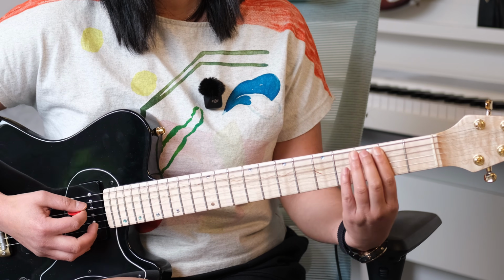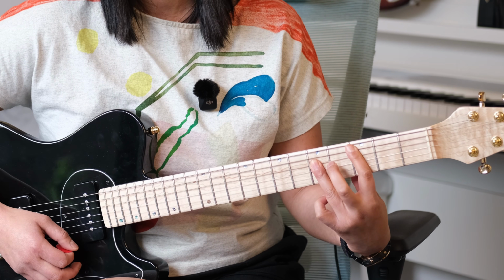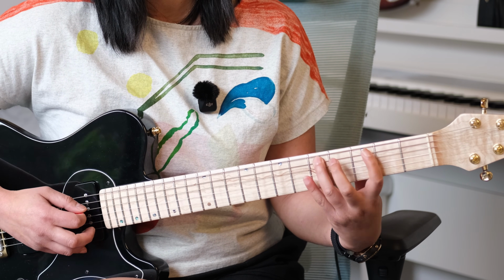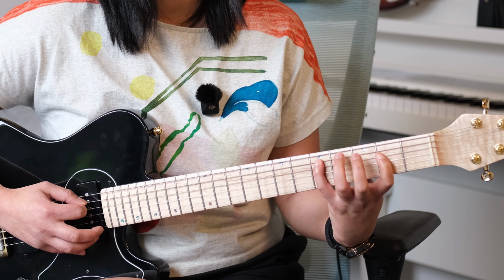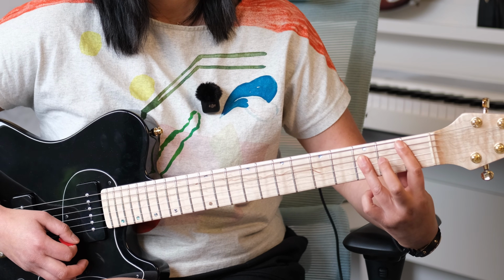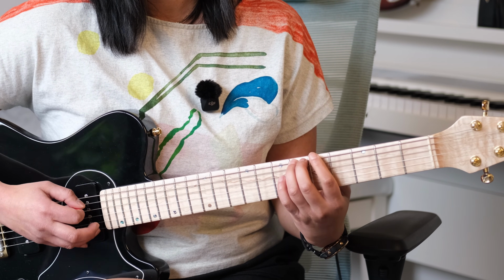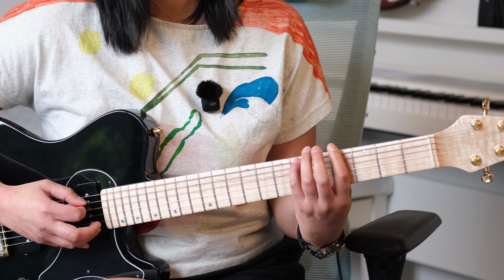You can see here that I go back to the A shape here, the scale pattern is that. Now when we look at the B, the B flat, sorry, B flat's up here.